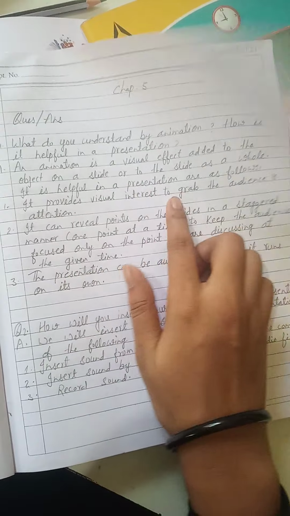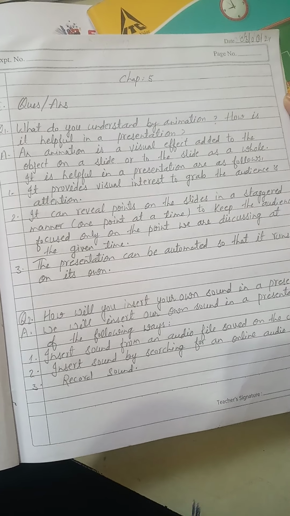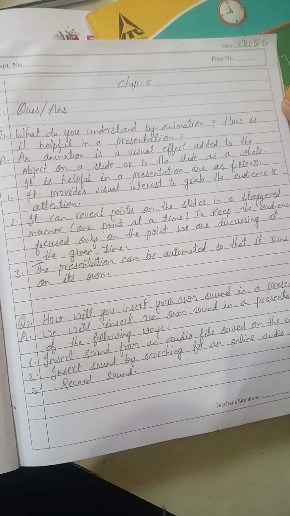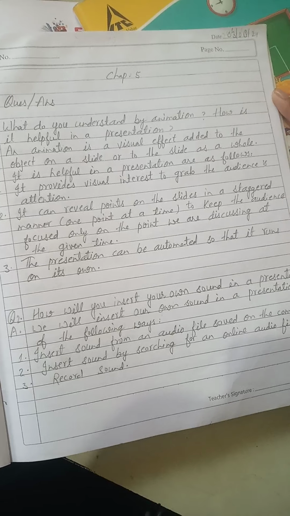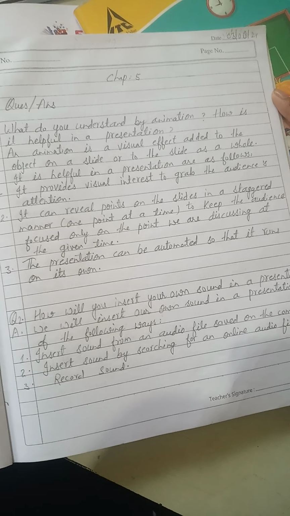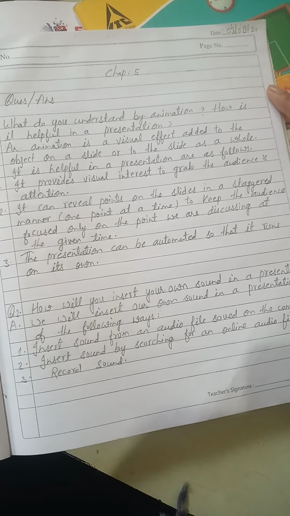It provides visual interest to grab the audience's attention. Second, it can reveal points on the slide in a staggered manner, one point at a time, to keep the audience focused on the point we are discussing at the given time. Third, the presentation can be automated so that it runs on its own.